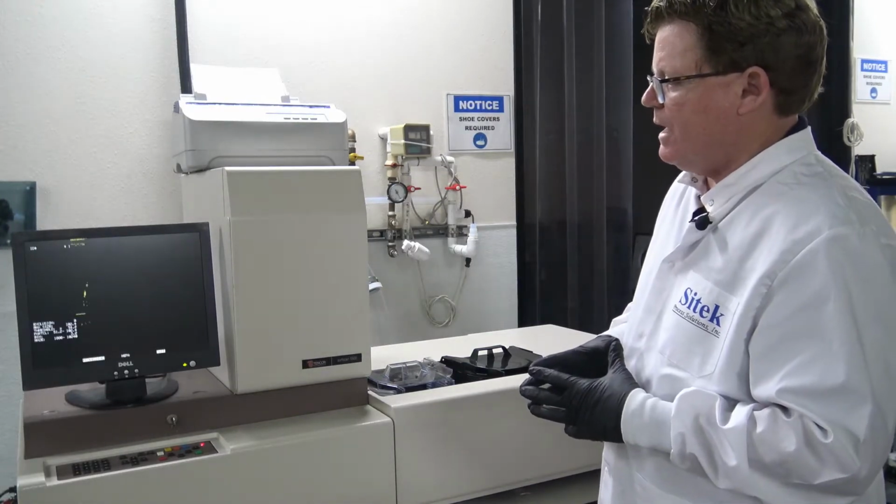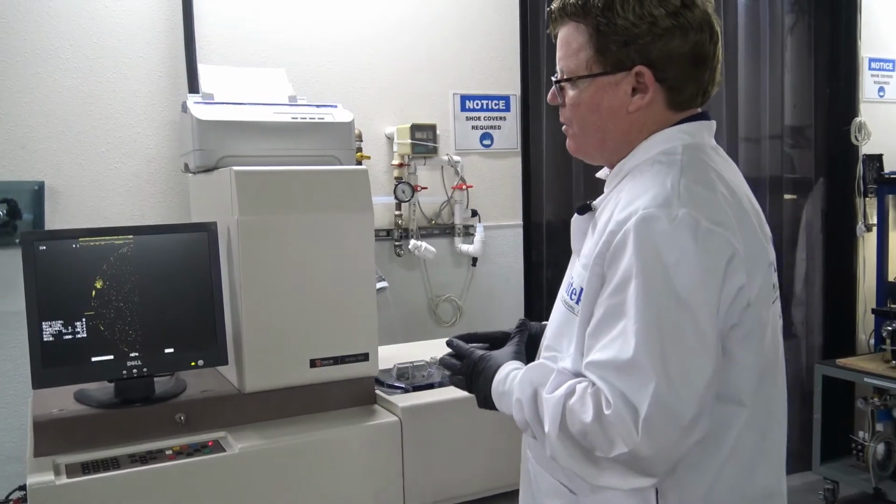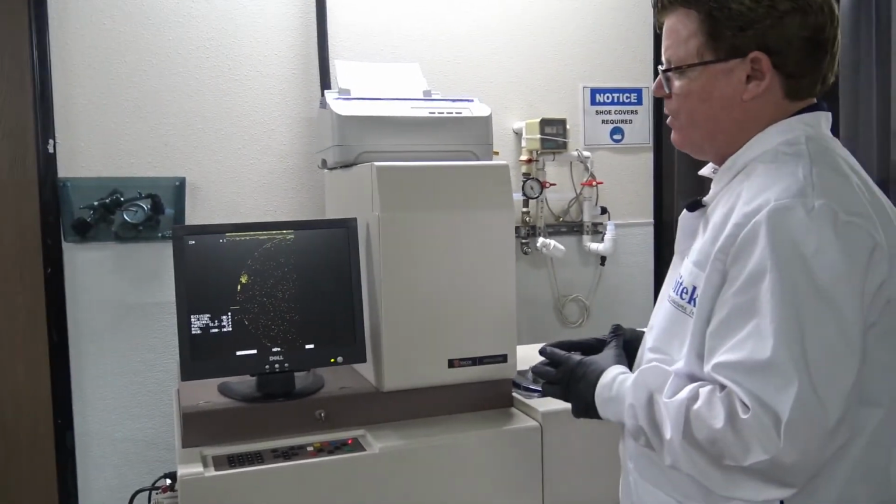Let's hopefully see if the haze now is not too high, or if it falls under the parameter I need. If not, I'll grab a brand new wafer for the next test.